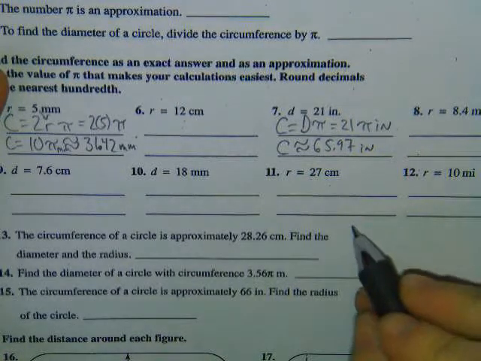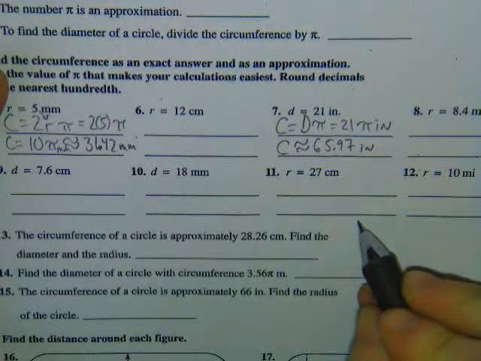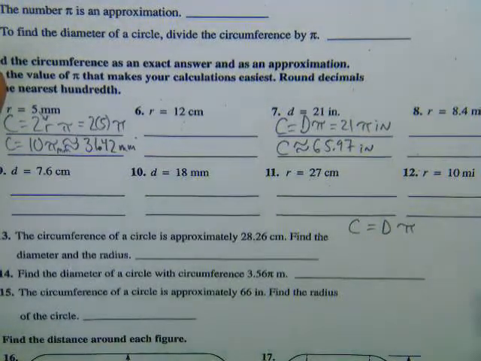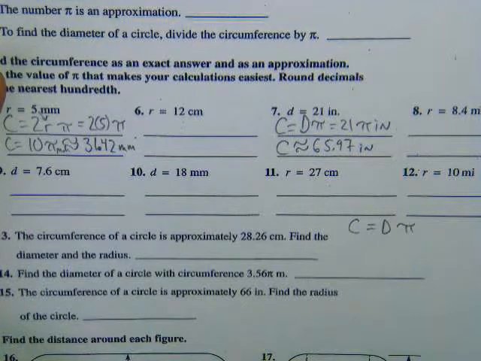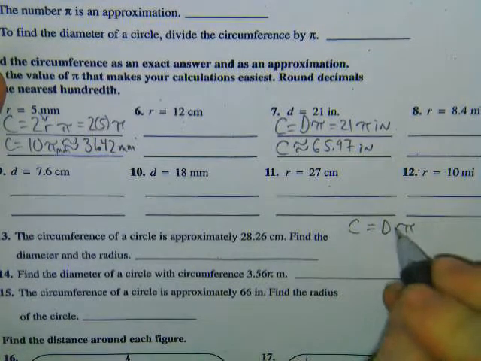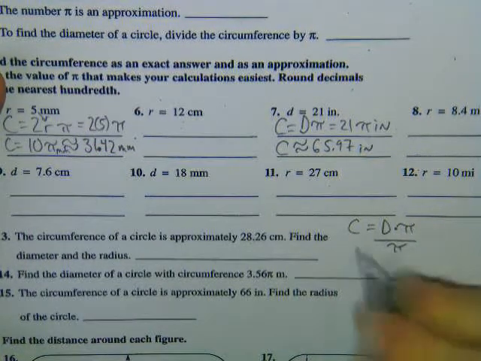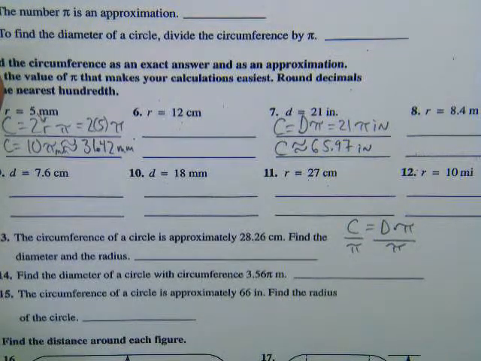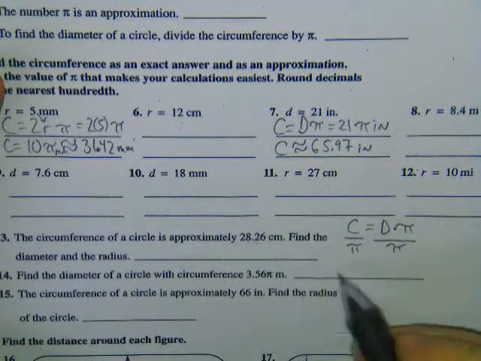So circumference is, we need to find diameter and radius. So I'm going to find diameter first. Circumference is diameter pi. Well, to get diameter by itself, because that's multiply, I'm going to divide each side by pi. So now I'm just going to plug in what I know. Circumference is 28.26.